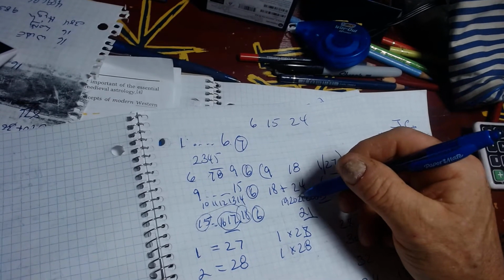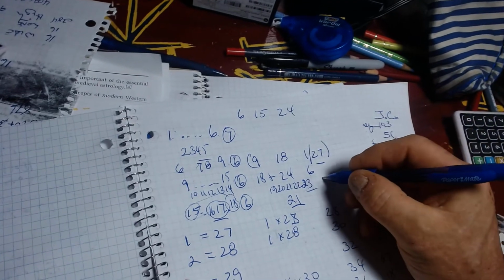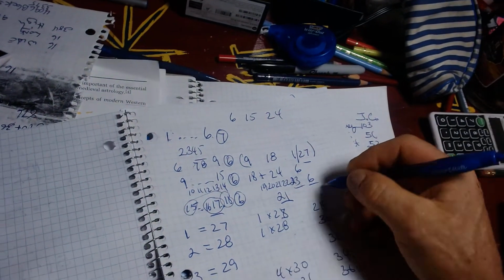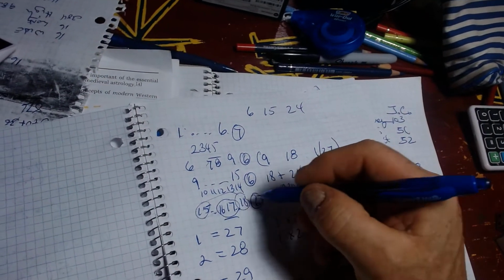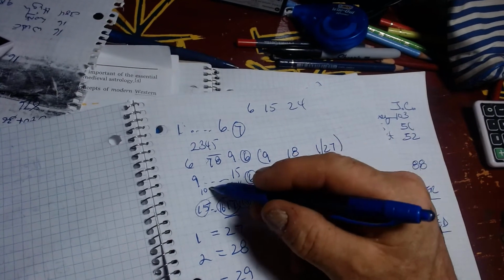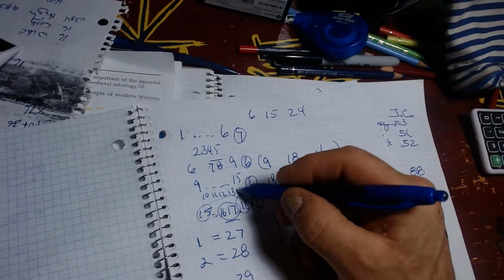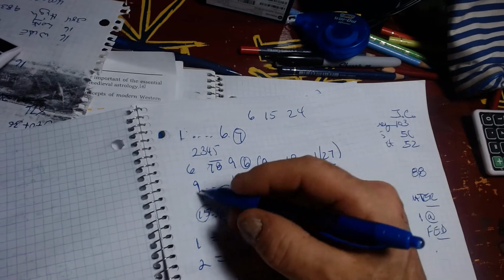1, 2, 3, 4, 5. So this would be 105. This one would equal 6. And added up, this one equals 6. And this is 10, 20, 30, 40, 50. And this one equals 6.